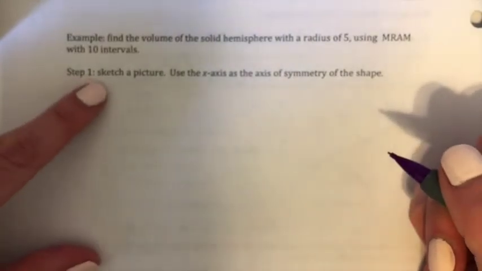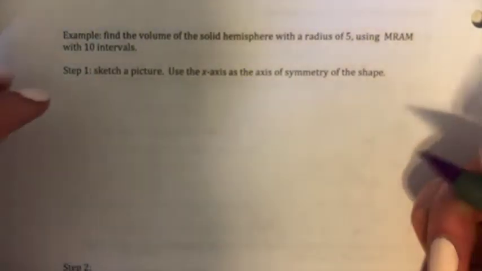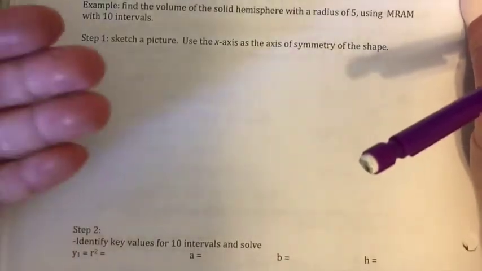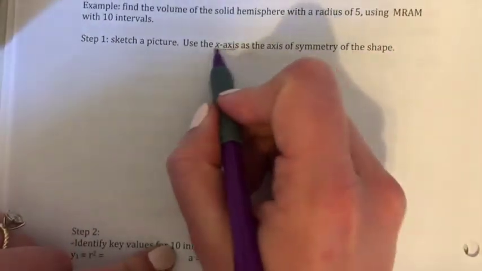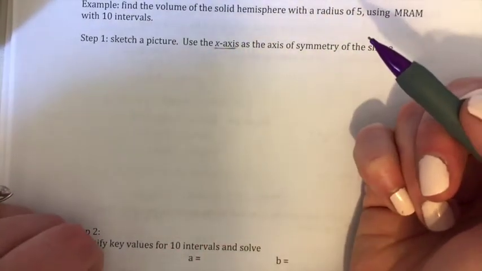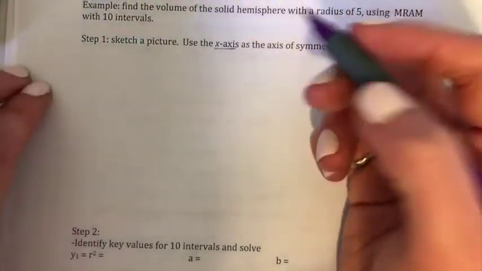The first thing that we're going to do is sketch a picture. So we have to think about what our graph is going to have to look like to be able to rotate around the x-axis in order to generate a hemisphere.